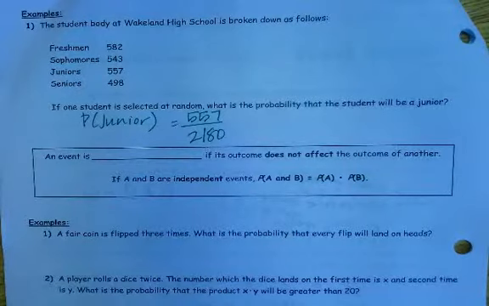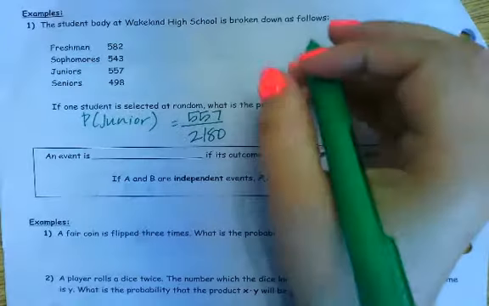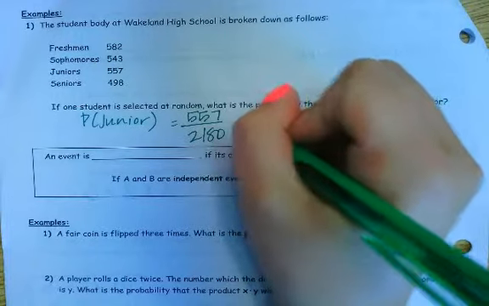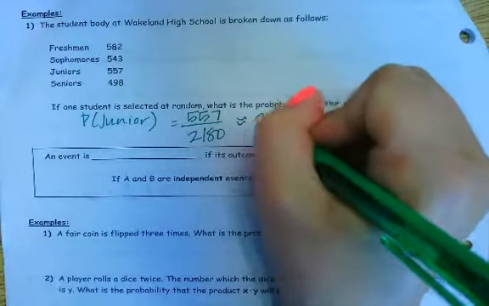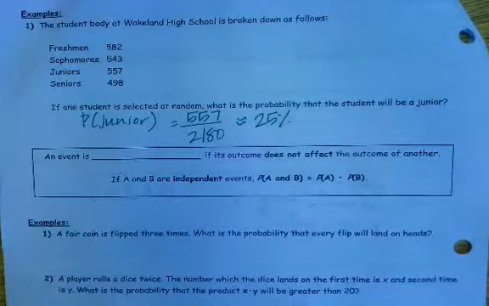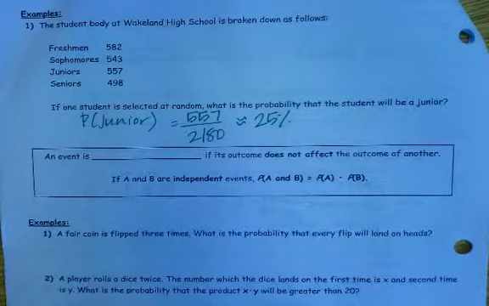Can it be reduced? No. So you could leave it as that, or you can convert to a percent. What would it be? So it's about 25%. Which would make sense because it's a quarter of your school because you have 4 grade levels.